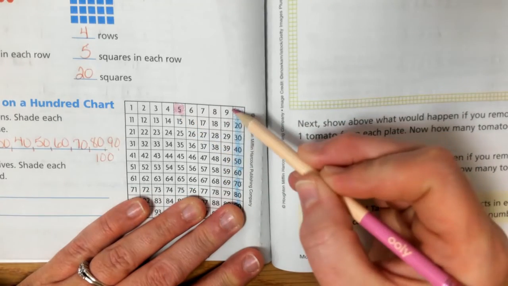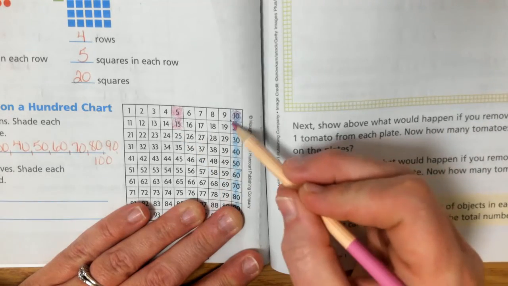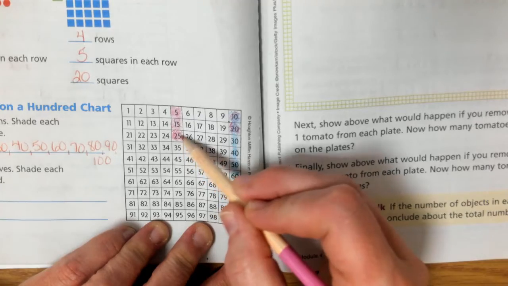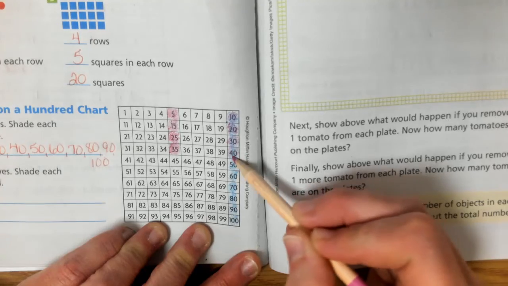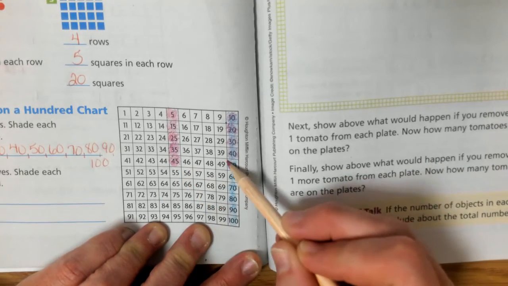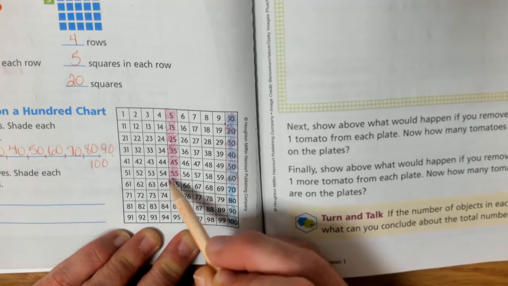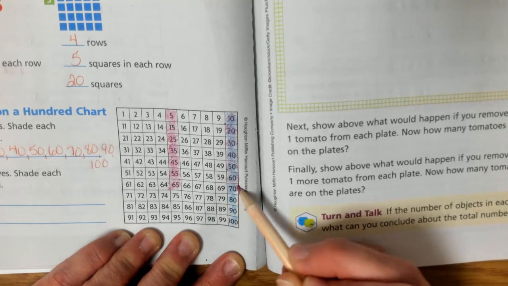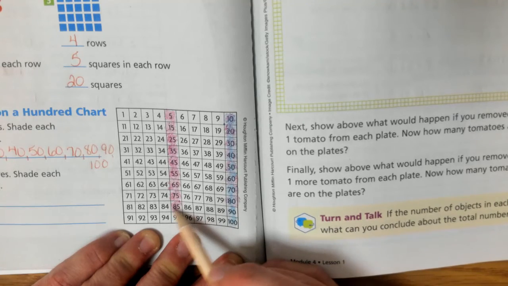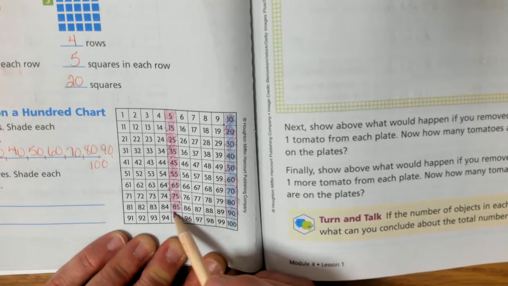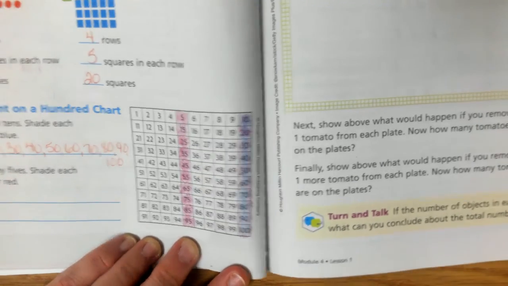5, 10, 15, 20, 25, 30, 35, 40, 45, 50, 55, 60, 65, 70, 75, 80, 85, 90, 95, 100. Ooh, so we've got lots of numbers to write.